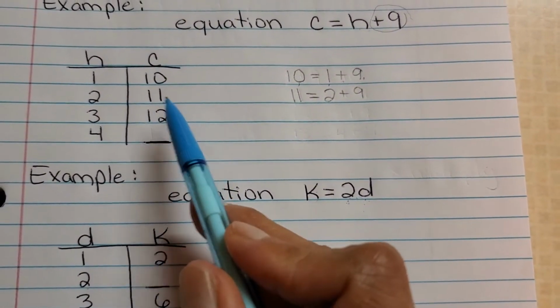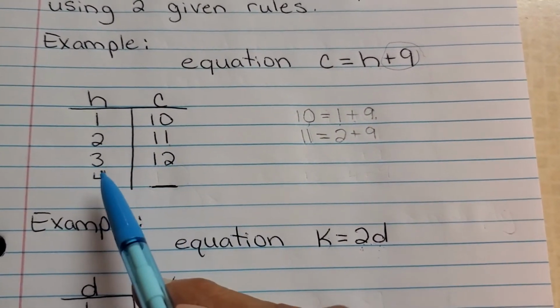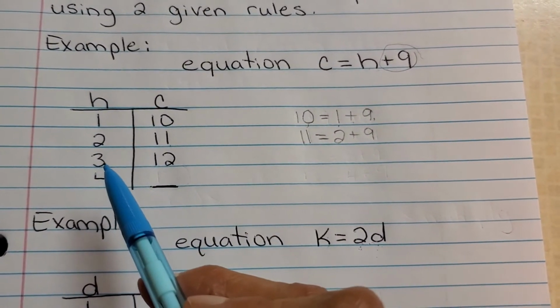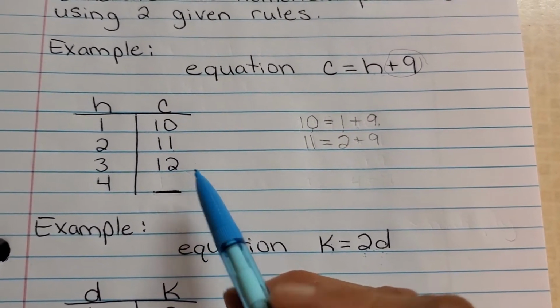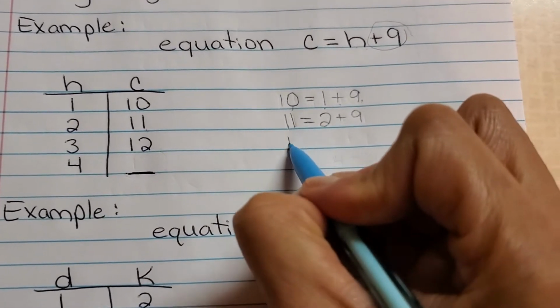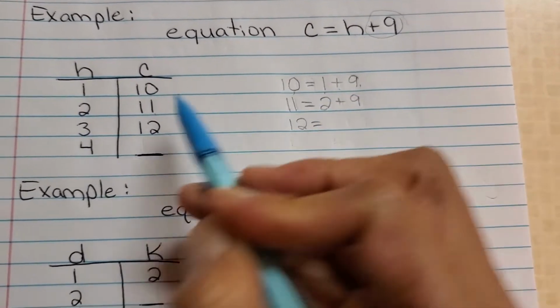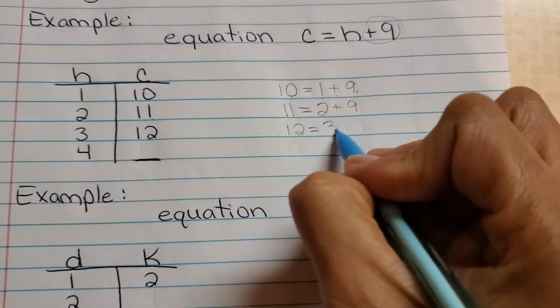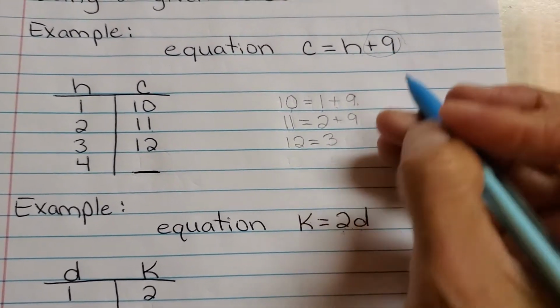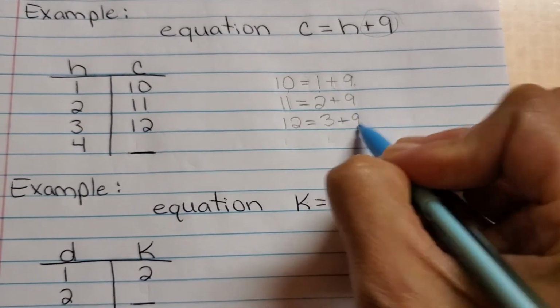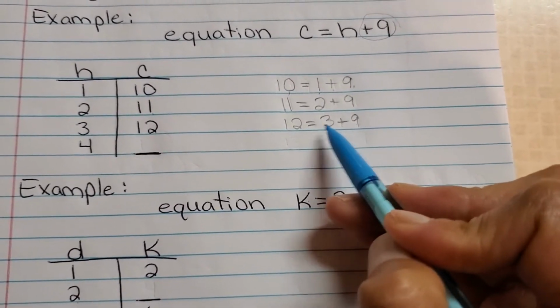So that's how we get those numbers here. Next one, H is 3, C is 12. So let's write C down equals H is 3. And then bring this down, plus 9. 9 plus 3 is 12.